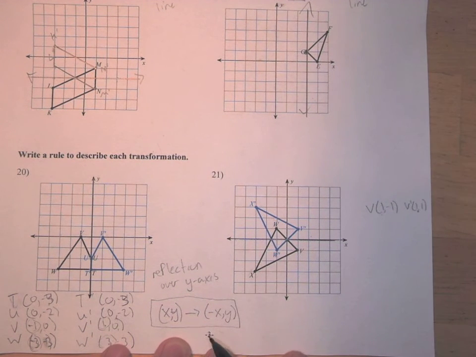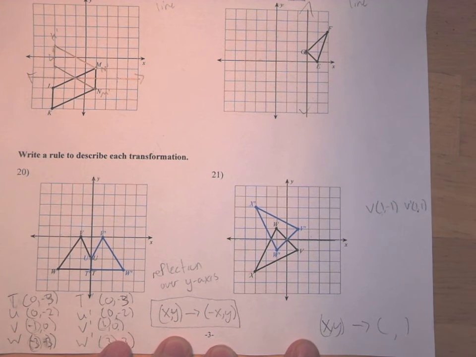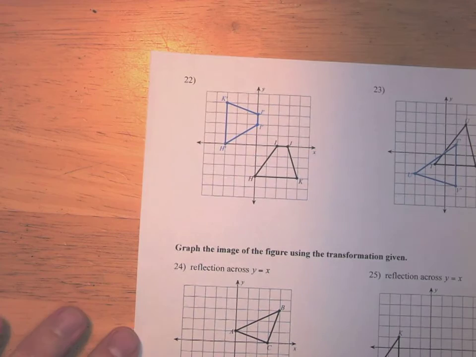You're going to write a rule that's kind of similar to this. You're going to xy does something. What does it change to? What's the rule? What do we do with the x's? What do we do with the y's? Okay, so it's going to be similar to this, but there's going to be a little bit more to it. Okay. We got a couple more here.